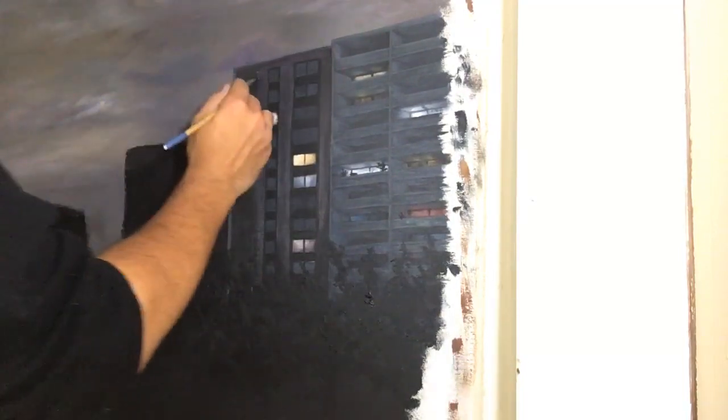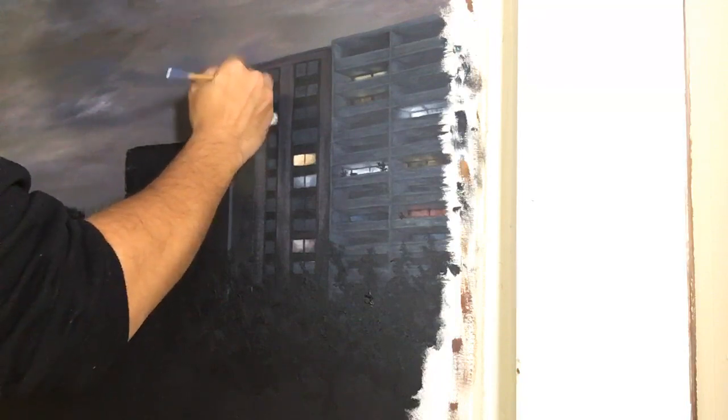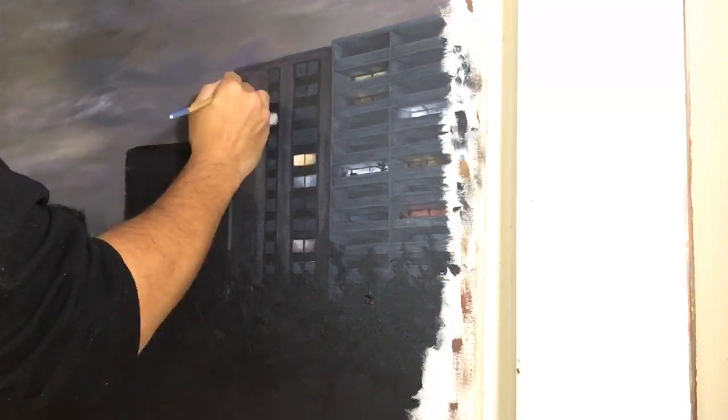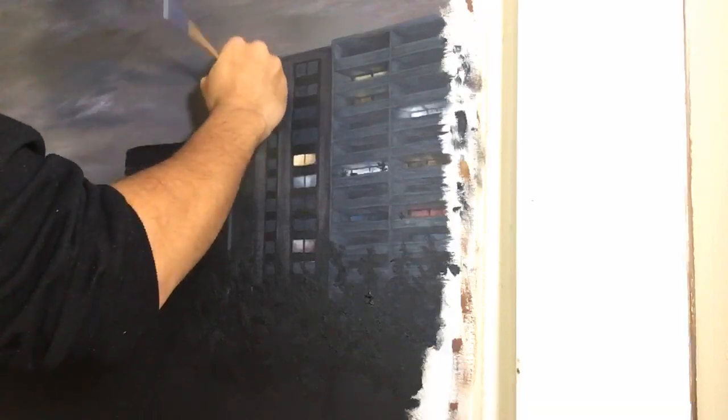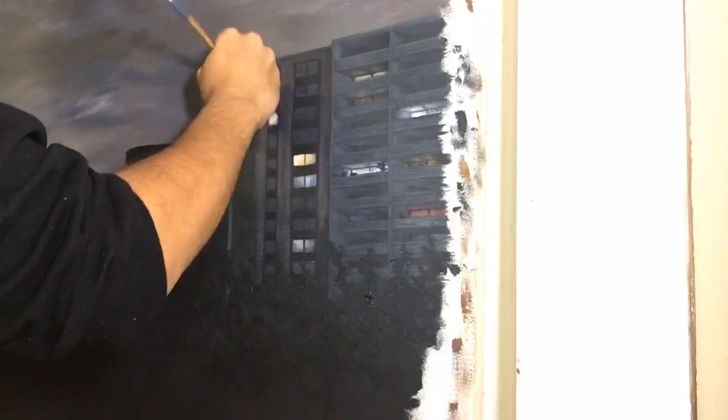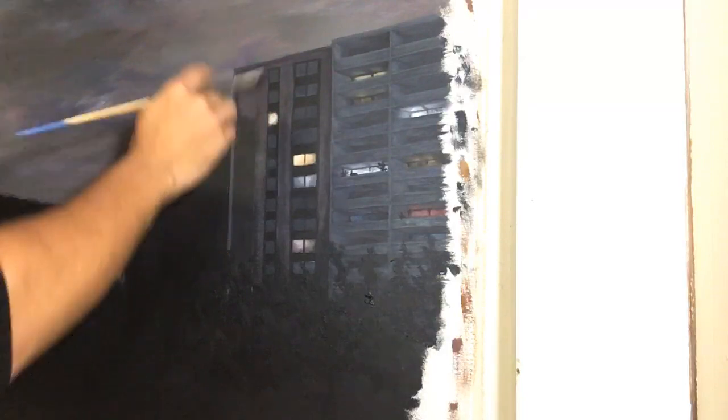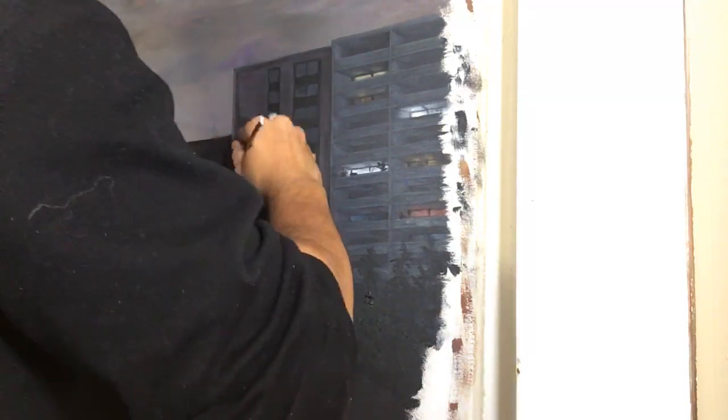Very much so. And now, just gonna fill in the rest of this. And I didn't forget about doing the little porthole windows for where the staircase is. But I'm pretty sure I can do that by sight.